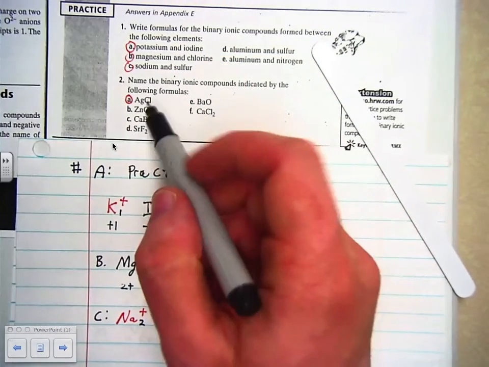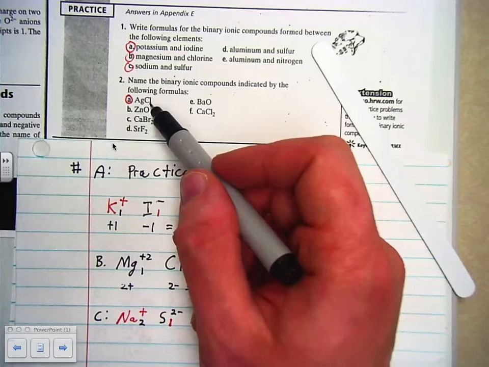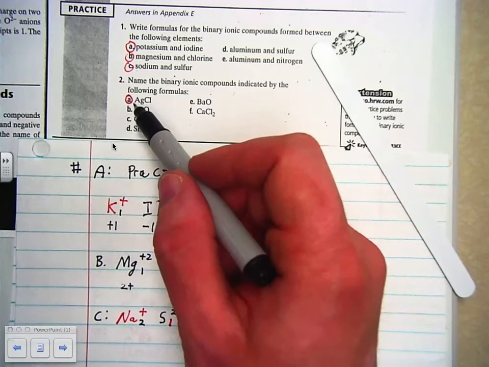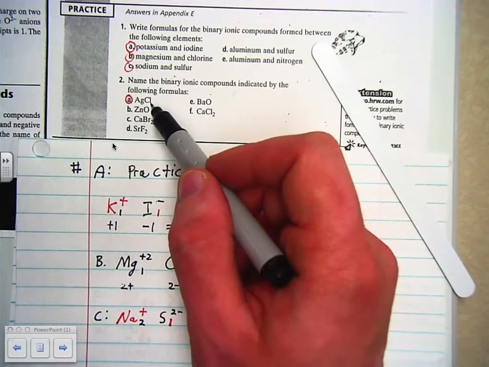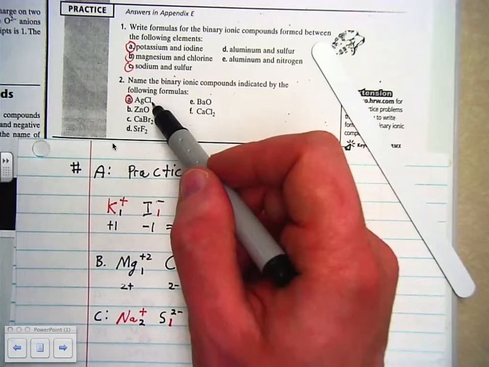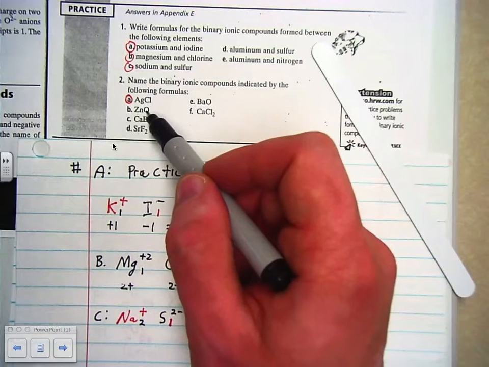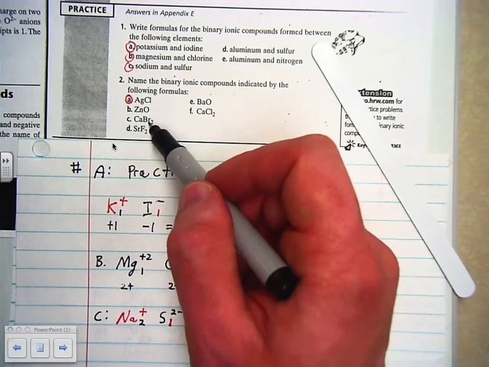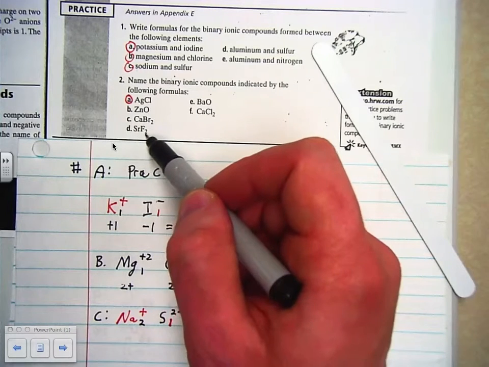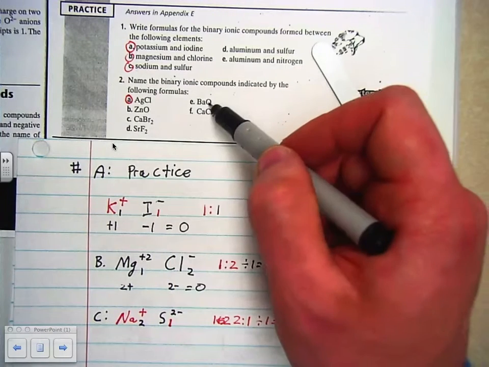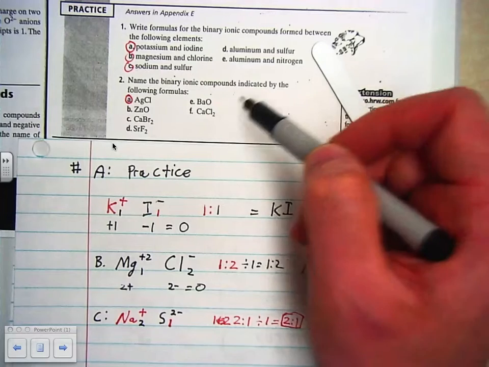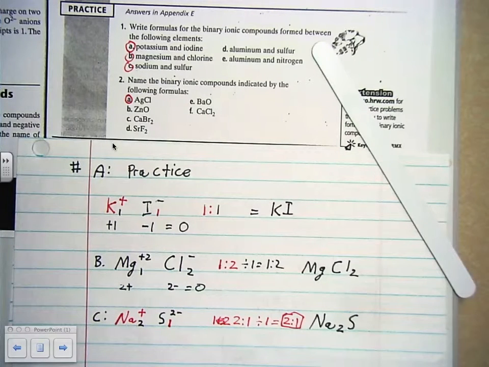How do we name this one? Well, hopefully you've memorized the elements and you know that silver is the cation, chloride is the anion. Zinc oxide, calcium bromide, strontium fluoride, barium oxide, calcium chloride. Pretty simple. Alright guys.